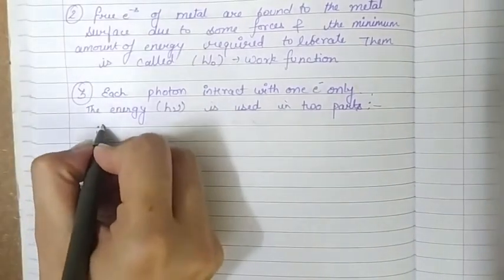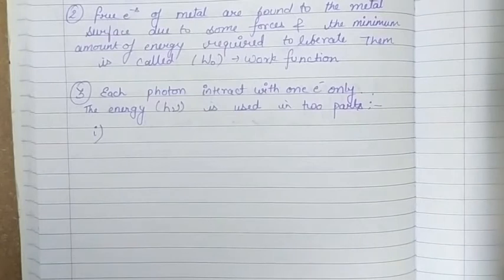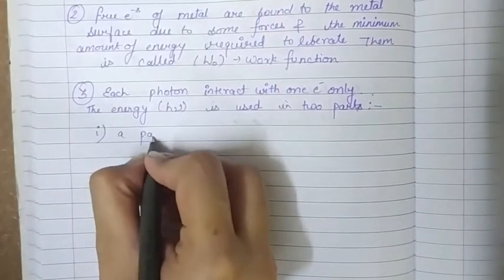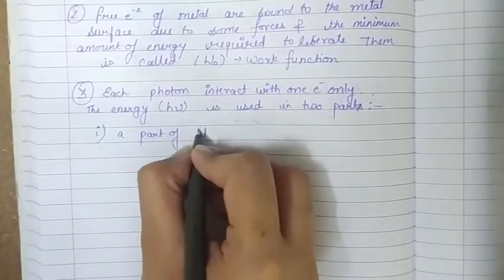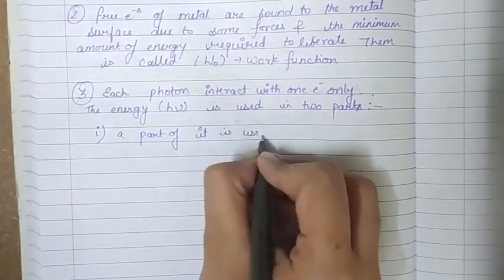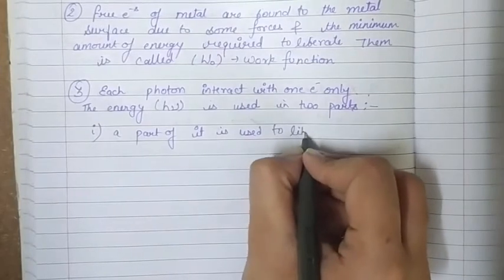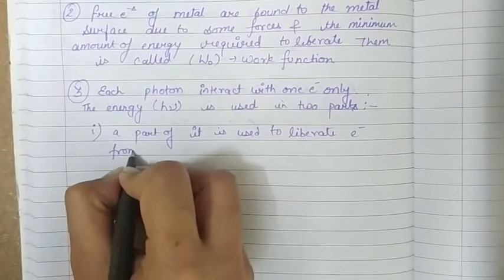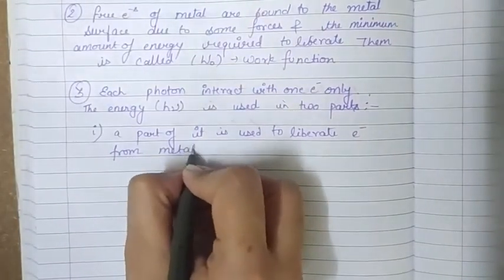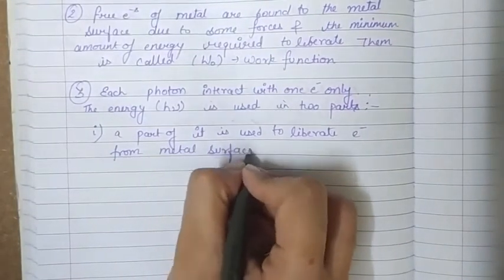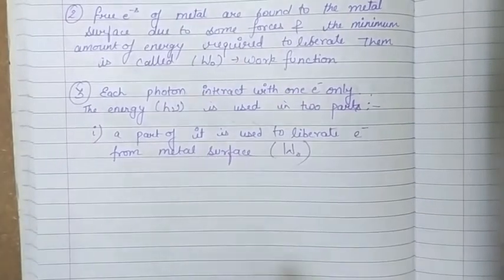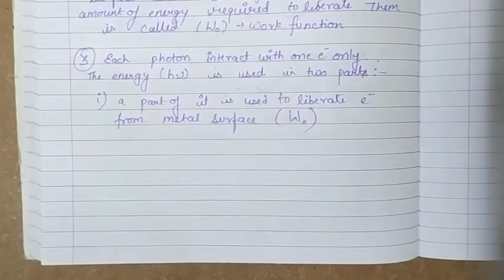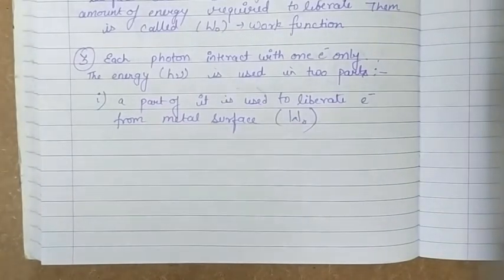The first part of the energy is used in liberating the electron, so a part of it is used to liberate the electron from the metal surface, and that energy is actually equal to the work function, so we write it as W naught. This energy is equal to the work function, which is the minimum energy required by the electron to just come out of the metal surface.